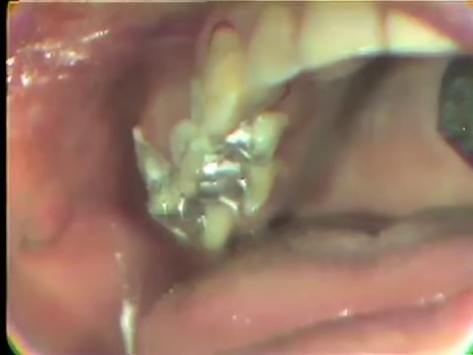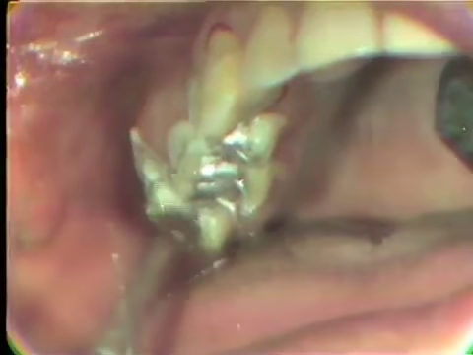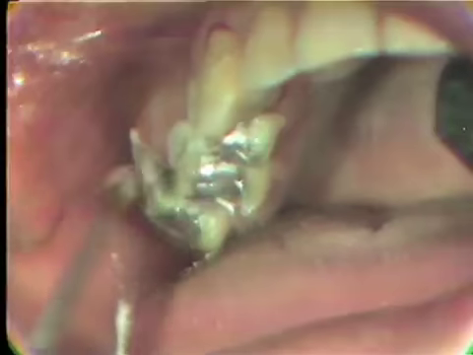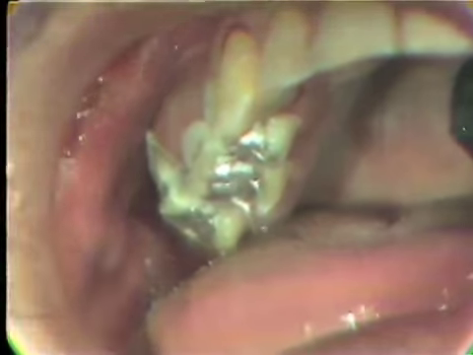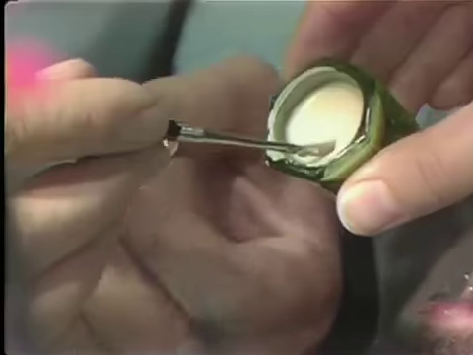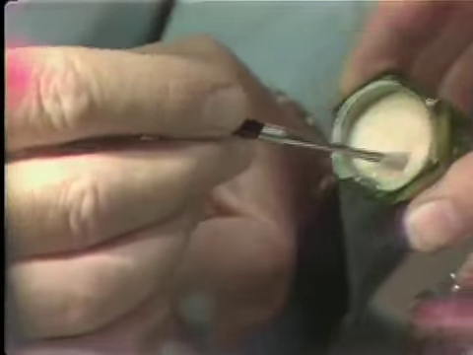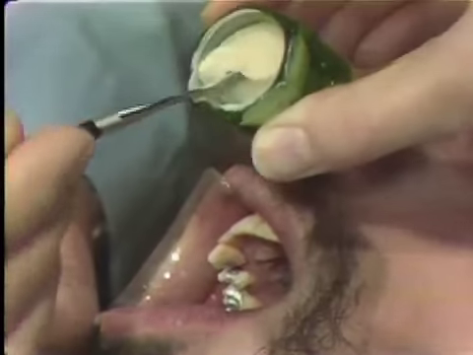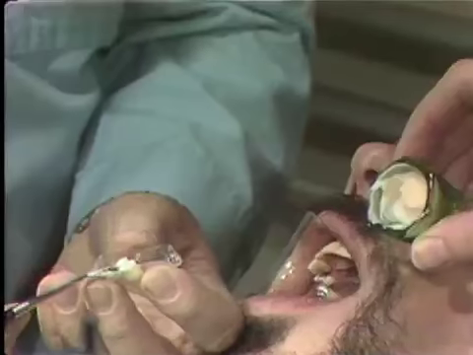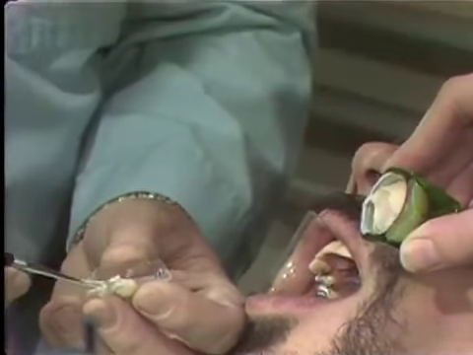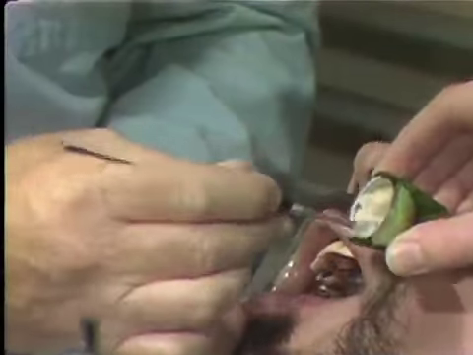The temporaries should be compatible with the gingival tissue. If you cause gingival irritation with the temporary, then this is defeating the purpose. We now load the thin shell that we have with the Duralay material that's in a doughy state.